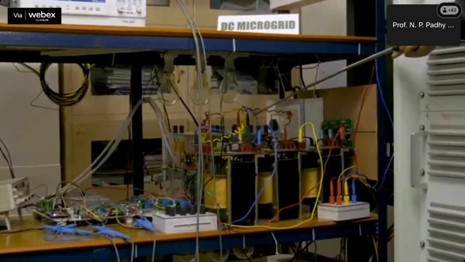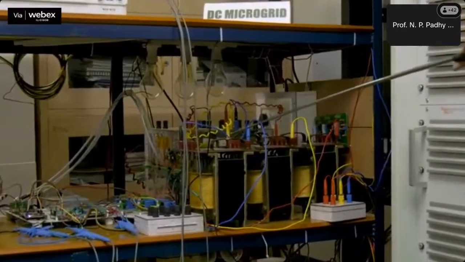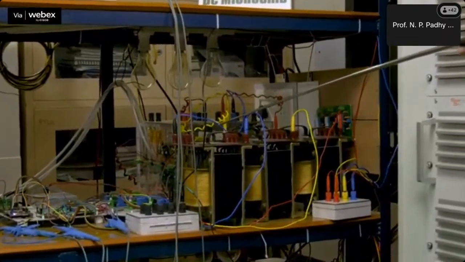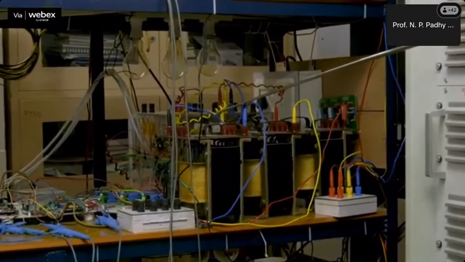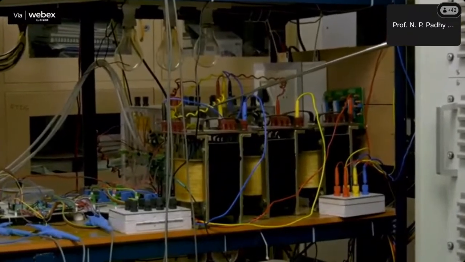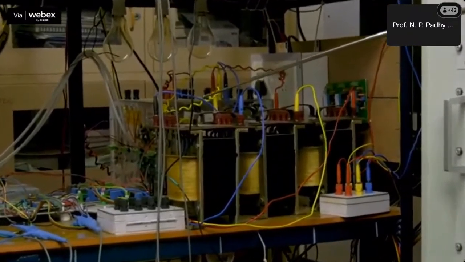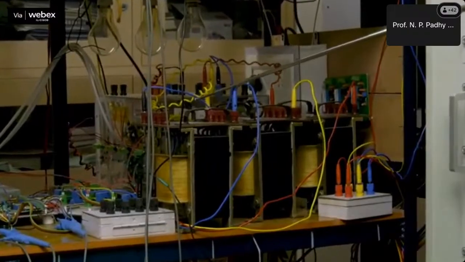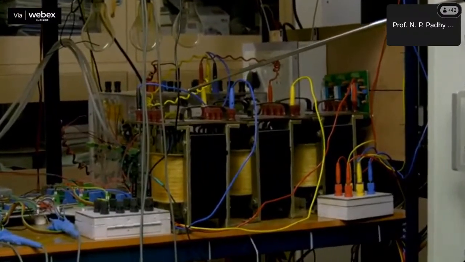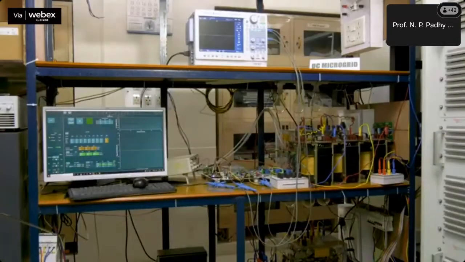Each filter box has multiple tappings from 0 to 10 millihenry. For each phase, we have connected 2 such inductor boxes in series to form a total inductance per phase of 10 millihenry. The other ends of the inductors are connected to the point of common coupling, PCC, formed by this MCB.